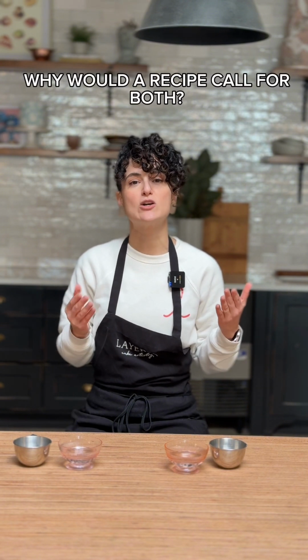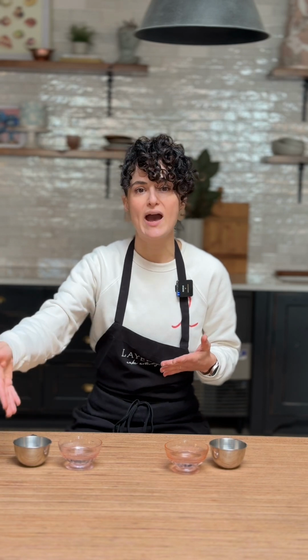That is double acting. Now, this was the part that I always found confusing, okay? So why on earth would a recipe call for both? I would question, well then why do we need baking soda at all? If baking powder can do the job of both, then let's just use baking powder. Sometimes you do need both, okay?